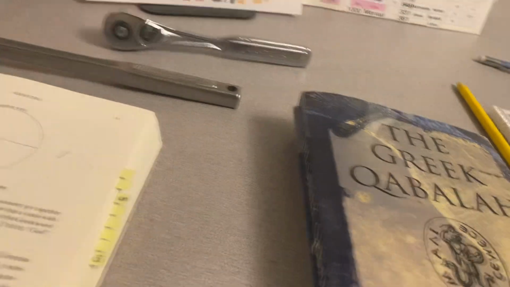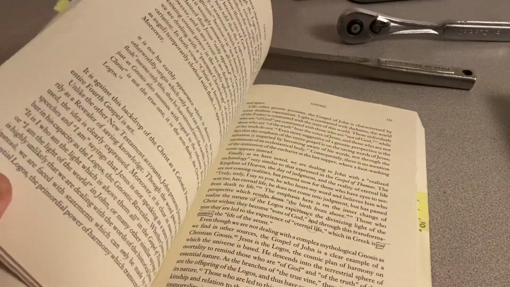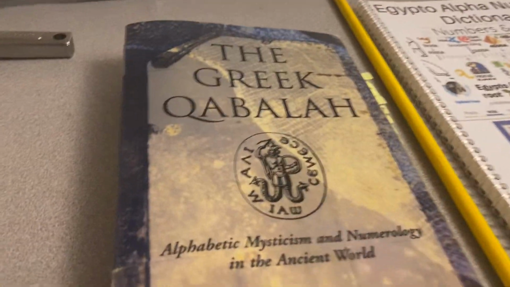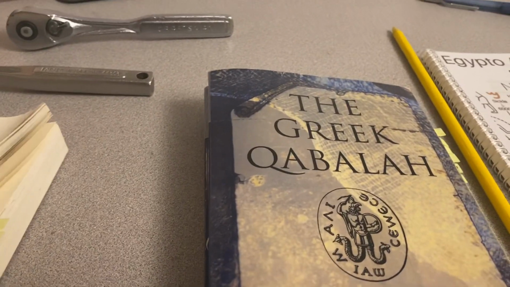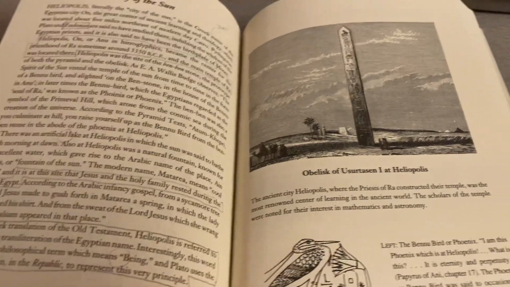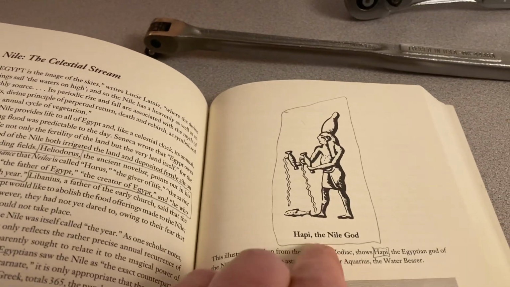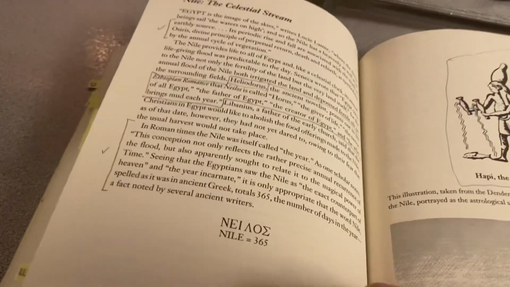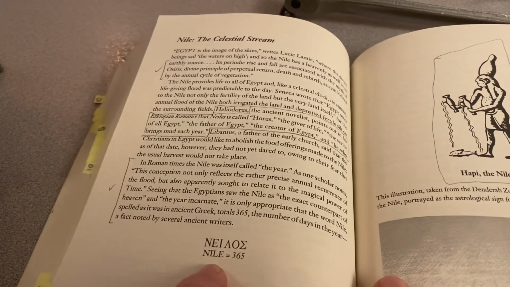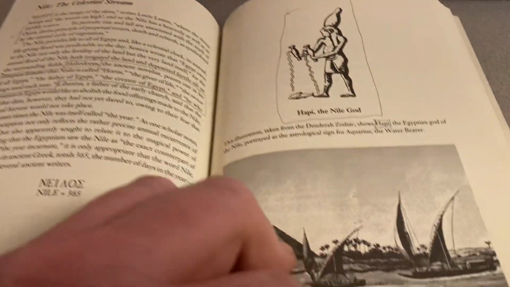And Fideler spends most of his time trying to unify Christianity and Greek religions, but he does get into Egyptian here, where he talks about Heliopolis, how he says the obelisk is equivalent to the Greek Philosopher's Stone. Here's Hapi, which is one of the water flood gods behind letter N. And there you see the alphanumeric value for Nile is 365, which means that it's a cipher for the number of days of the year.